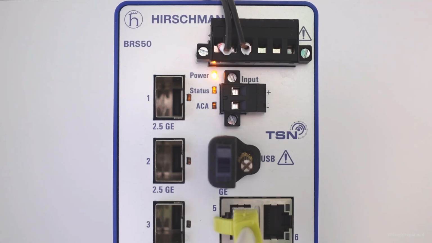Okay, the BRS is powered. Now the ACA is powered. The switch is checking if the ACA is present, and it has recognized the ACA. The ACA LED on the switch flashes 3 times per second to show that the switch is reading from or writing to the ACA. So now the switch is reading the config file from the ACA.